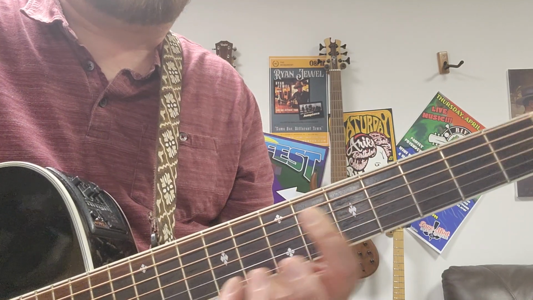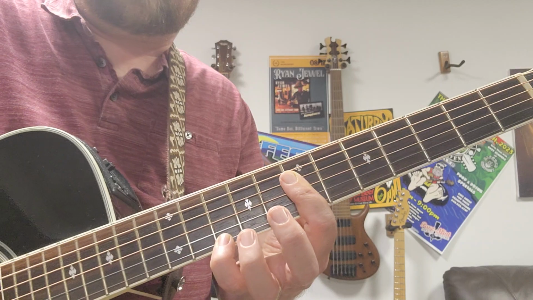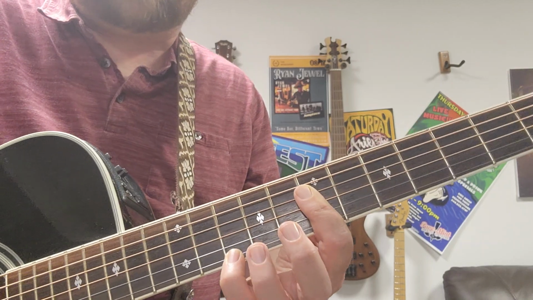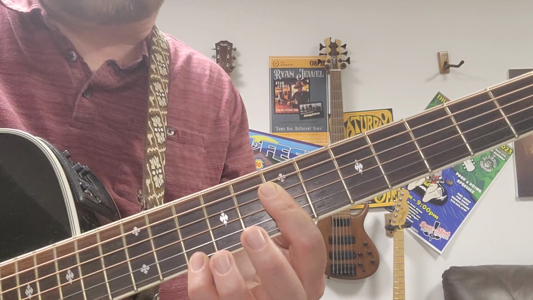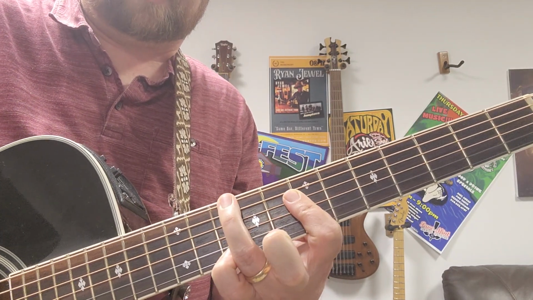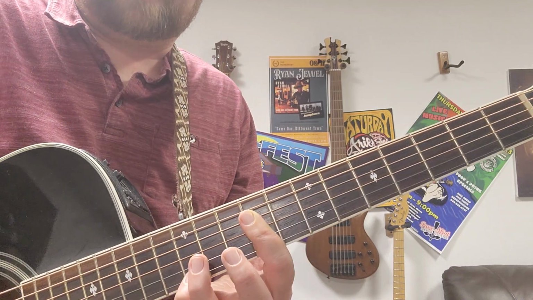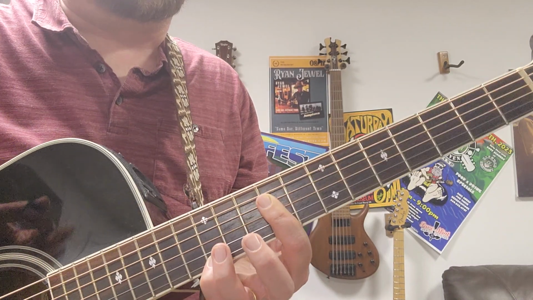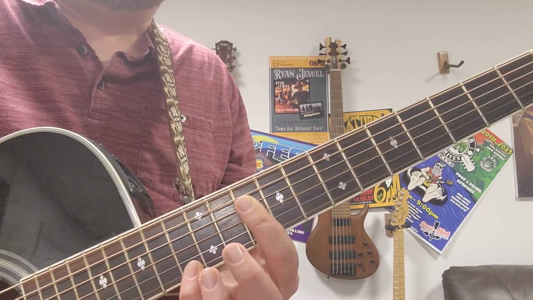C, C sharp, D. Remember, we're following this note. This is the 10th fret. D, same as this one. D sharp, E. Now we're going to go past the 12th fret because we haven't gotten all 12 keys.